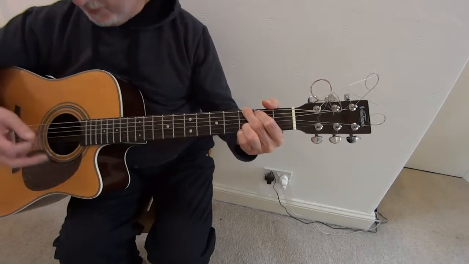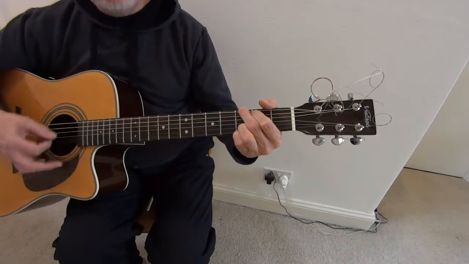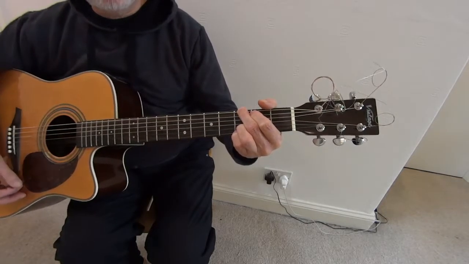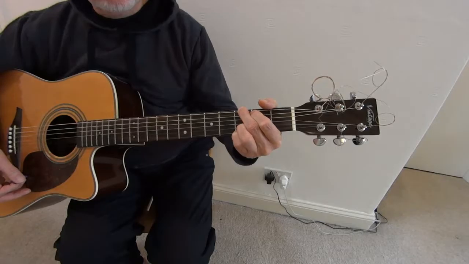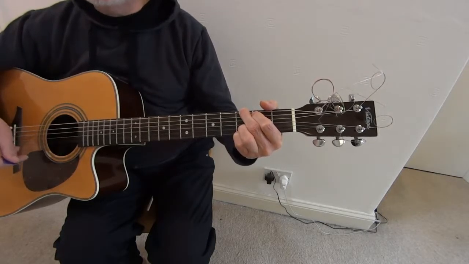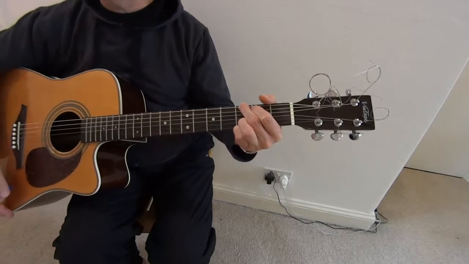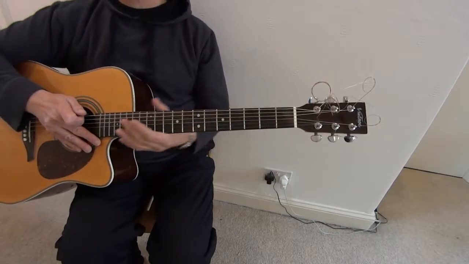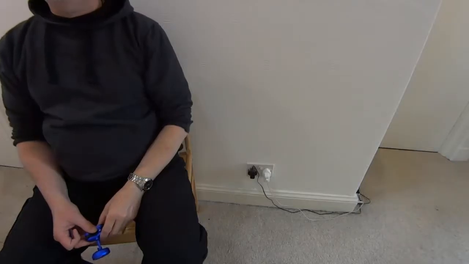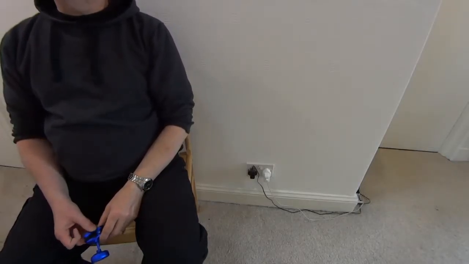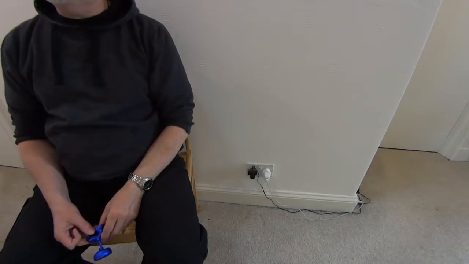Now the guitar is approximately in tune. You can make any minor adjustments by ear if necessary. Using an electronic tuner is probably the most commonly used method nowadays to tune the guitar.